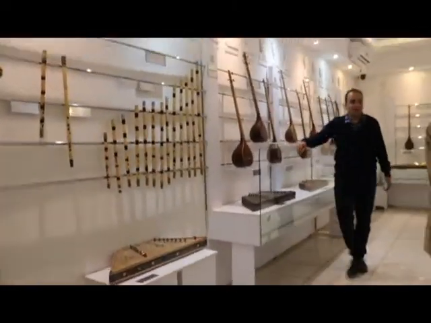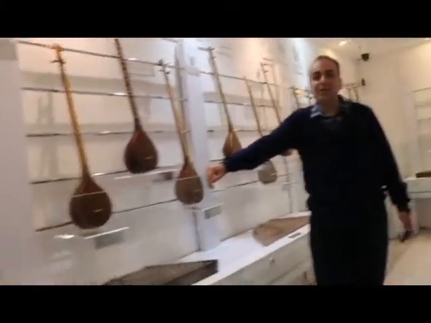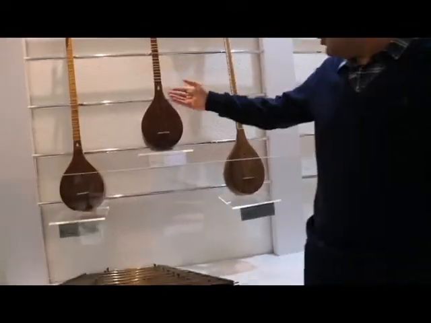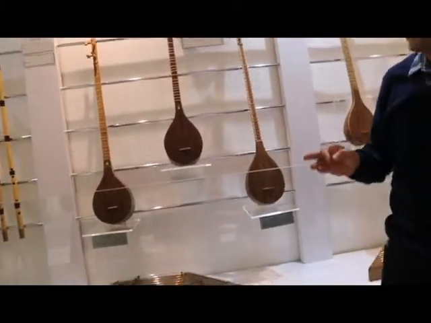We have setar, whose name is quite special. Se in Farsi means 3 and tar means strings, so 3 strings. But if you notice this instrument, it has 4 strings. So why do they call it setar or 3 strings?